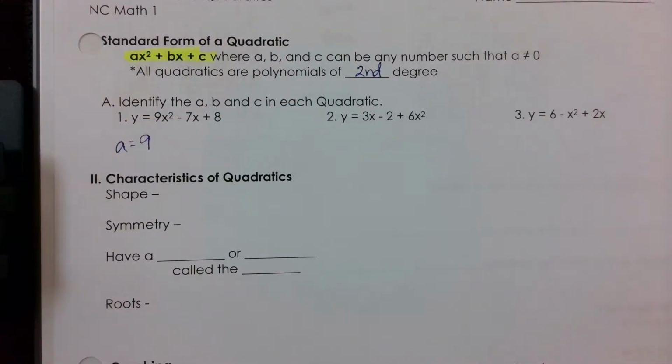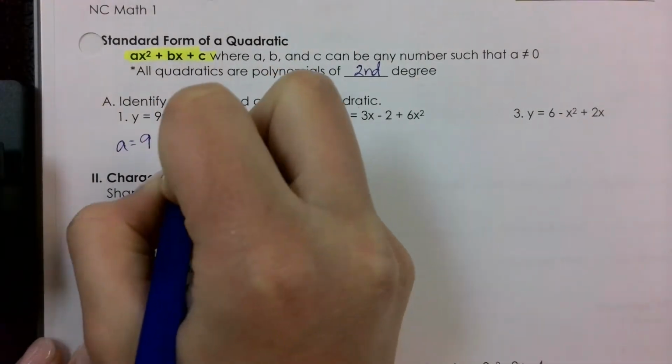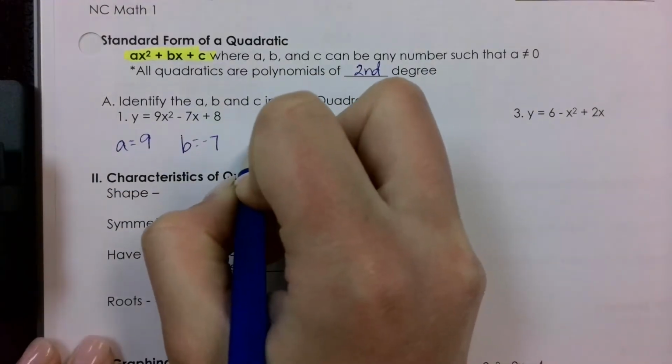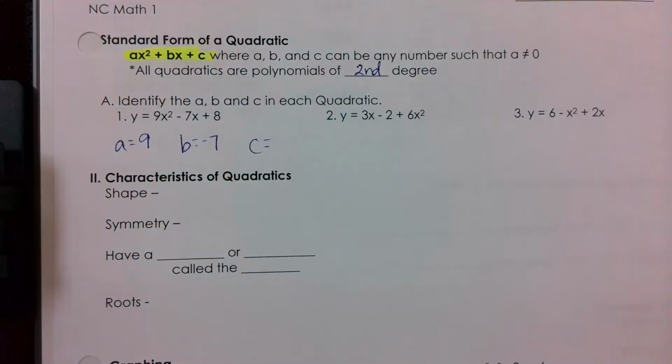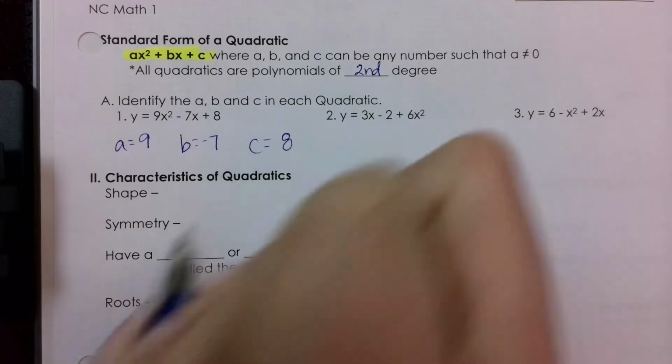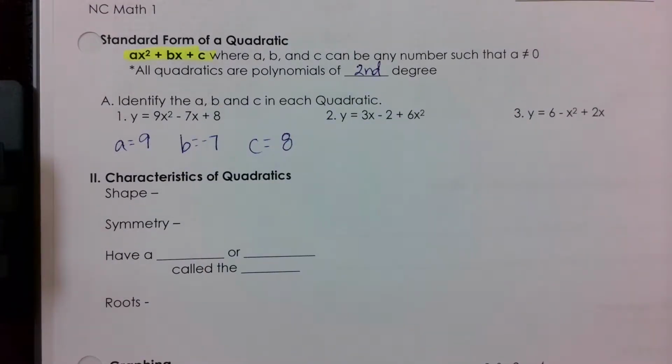So what about b? That's the one that's just in front of x. -7. So whatever sign is with it, you got to take that. So we can't just say 7, it's got to be -7. And what's c? What's our constant? 5. Good. Questions on any of that?